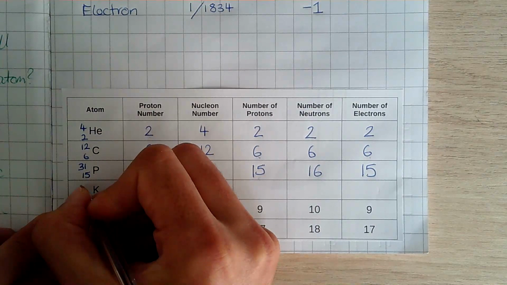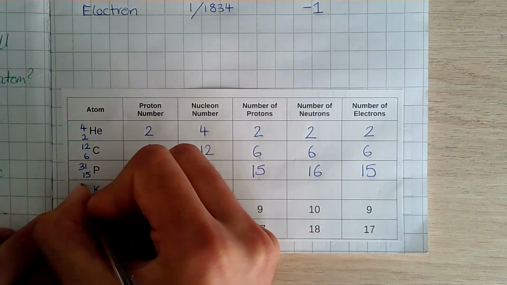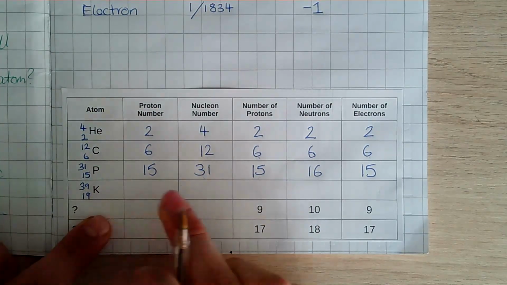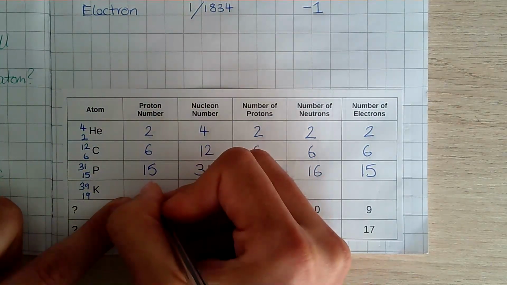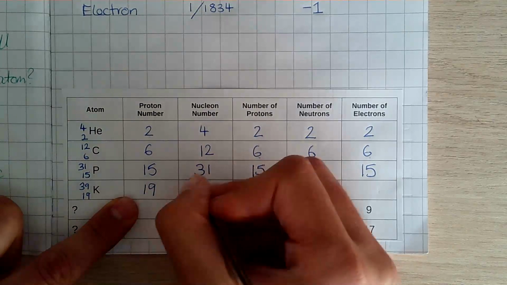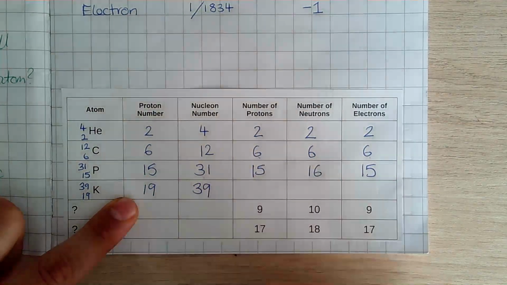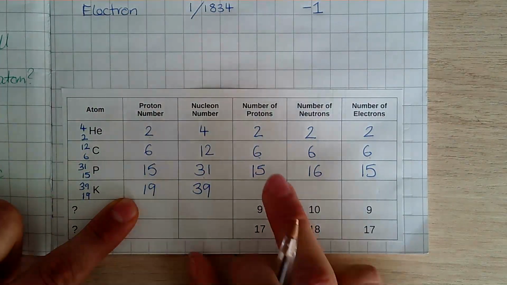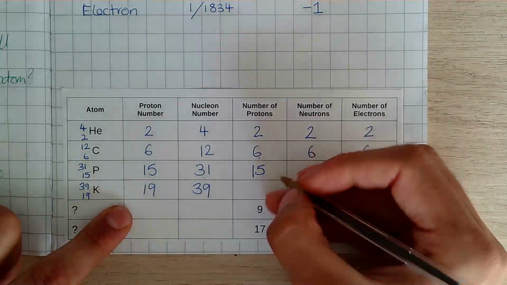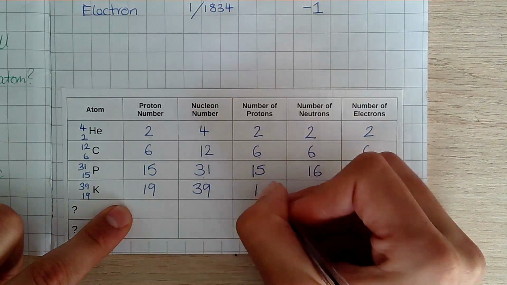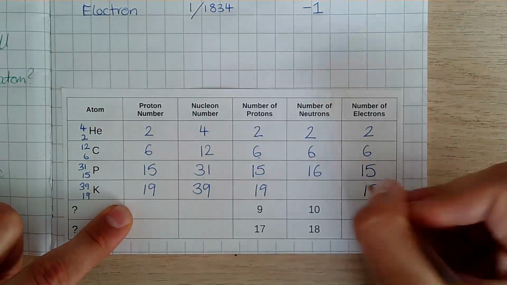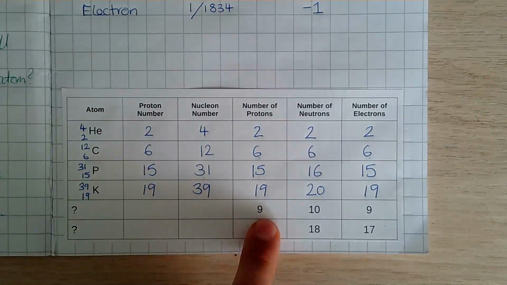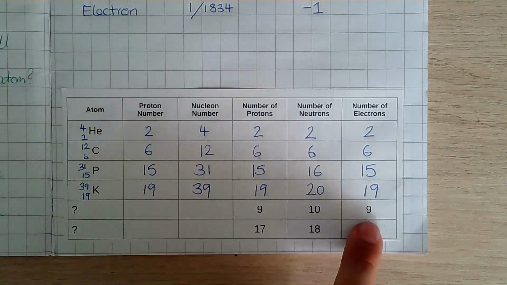Okay, final one. So this is 39, 19. So we know that the proton number is 19, the nucleon number is 39. What are the values for the number of protons, neutrons, and electrons? Okay, and now look at these two examples.